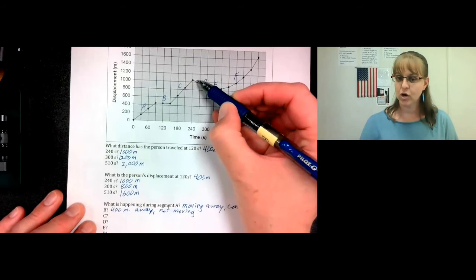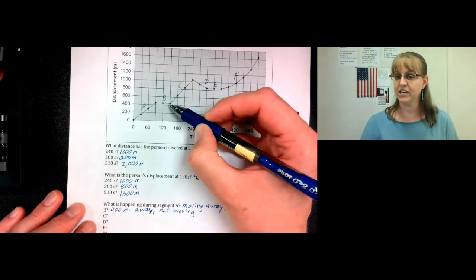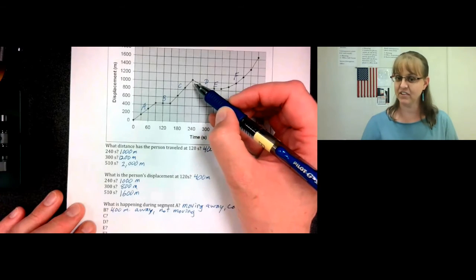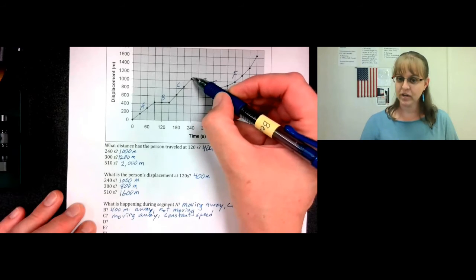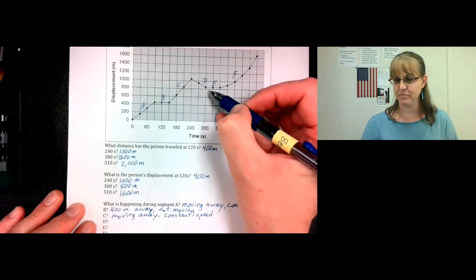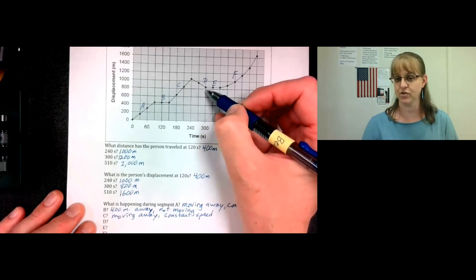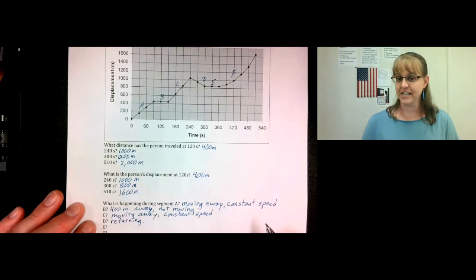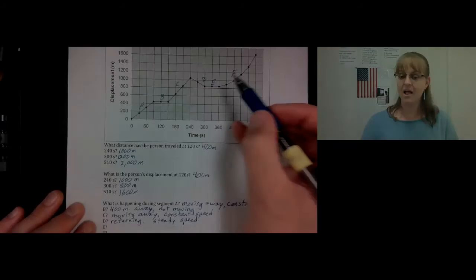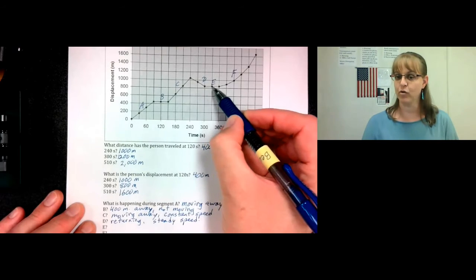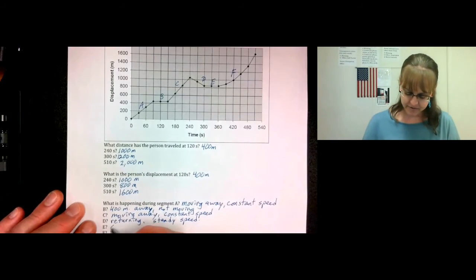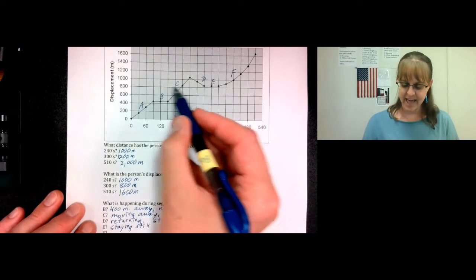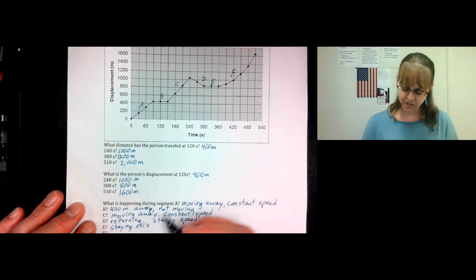On segment C, once again, the object is moving away at a steady velocity or steady speed. Letter D, the object is going from 1,000 meters to 800 meters. Therefore, it's coming closer. It's returning or coming back. It has a steady speed because it's a steady slope. Letter E is flat, therefore this part is staying still again. It is doing this at a distance of 800 meters away from the start.